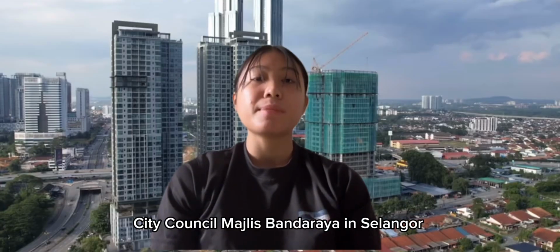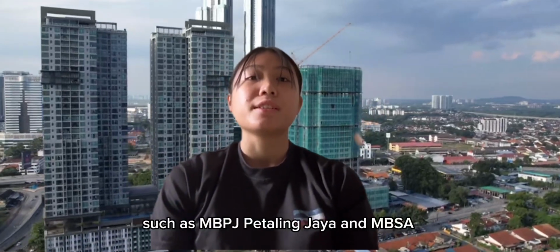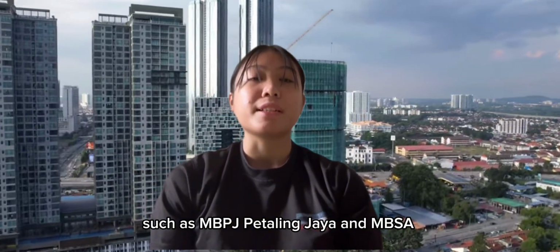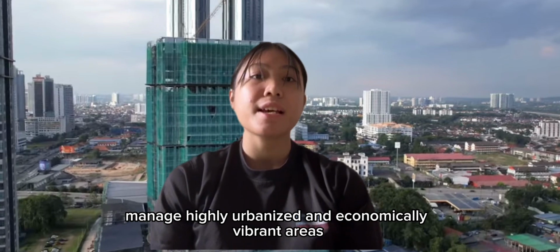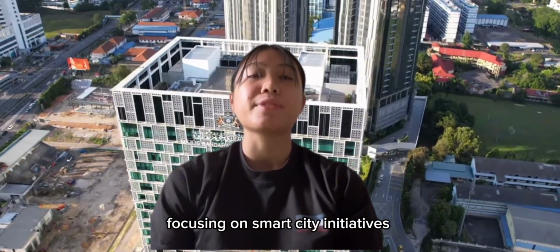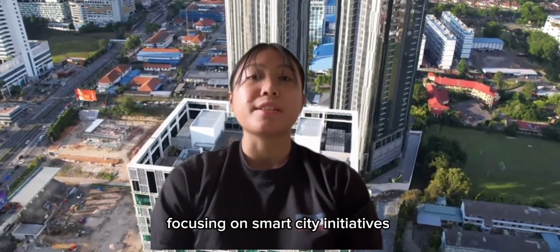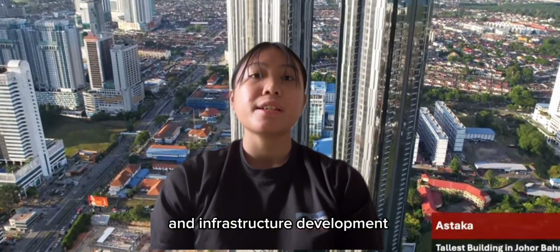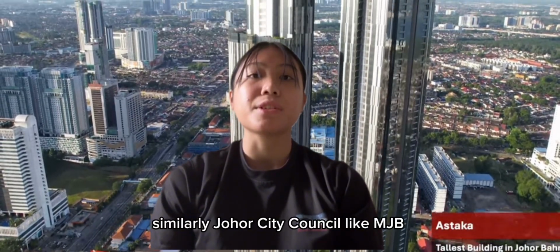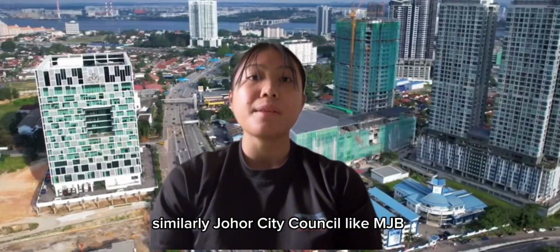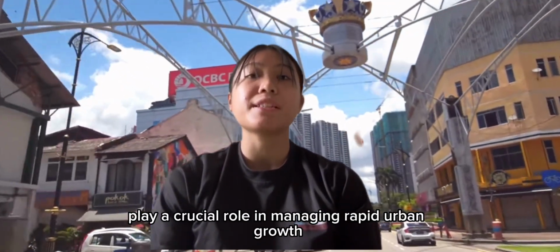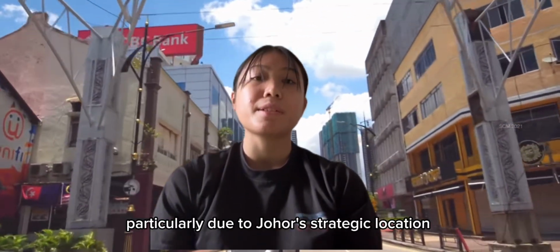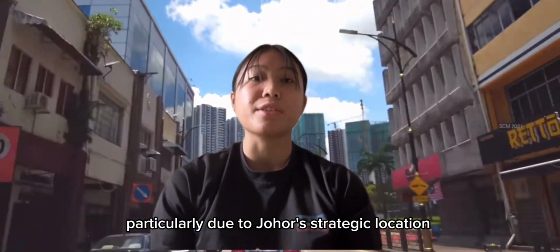City Councils, Majlis Bandaraya, in Selangor, such as MBPJ, Petaling Jaya, and MBSA, Shah Alam, manage highly urbanized and economically vibrant areas, focusing on smart city initiatives and infrastructure development. Similarly, Johor City Councils, like MBJB Johor Bahru, play a crucial role in managing rapid urban growth, particularly due to Johor's strategic location near Singapore.